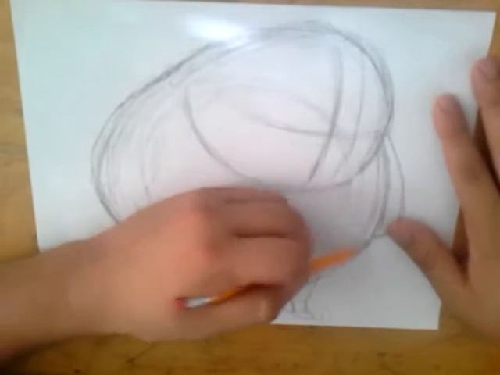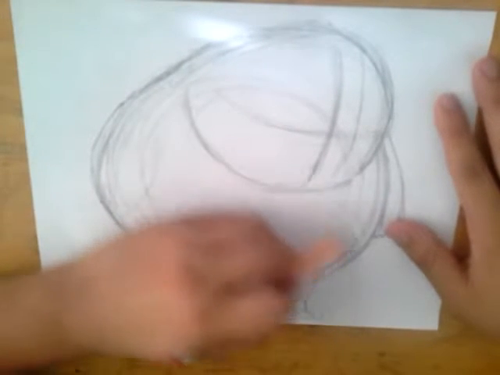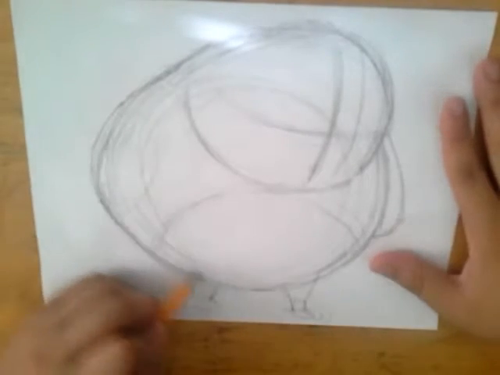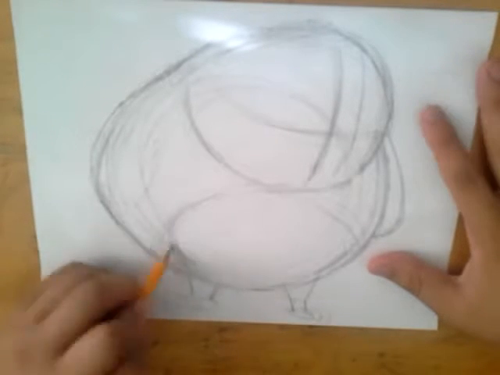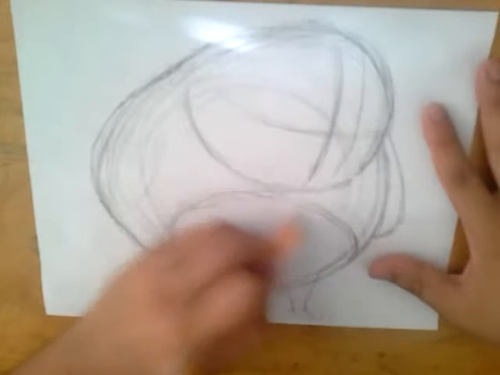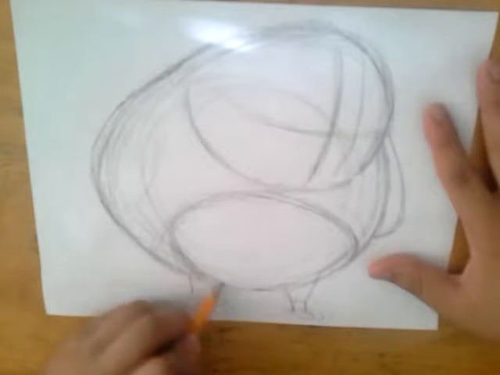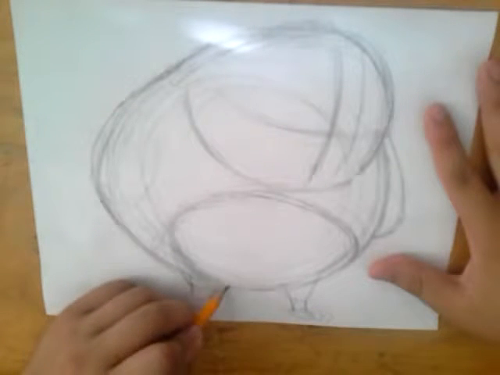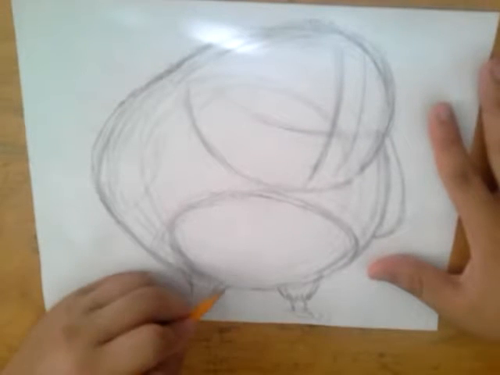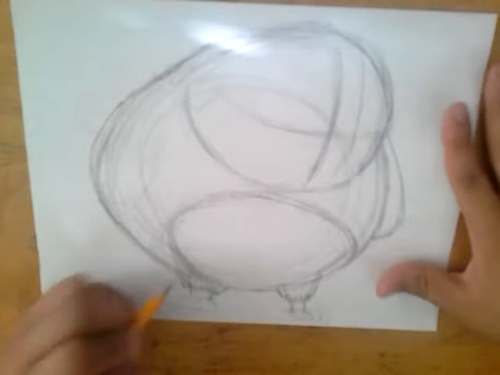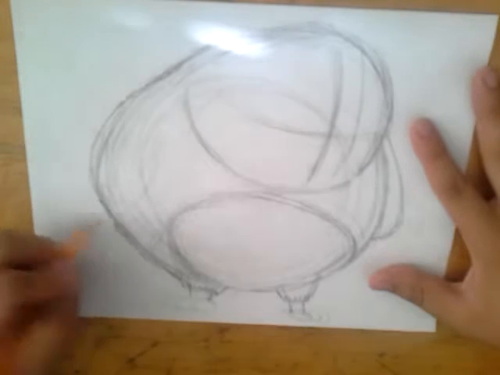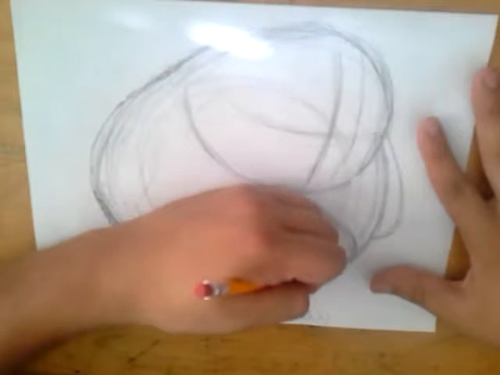So around here, he's got a little stomach pattern. The stomach's gonna curve that. Gonna do little dashes around so that you see where the feathers are gonna be.